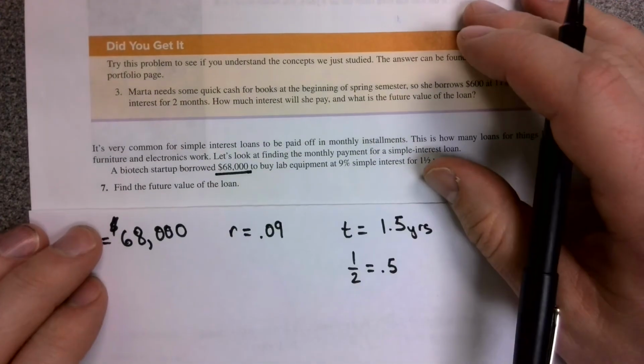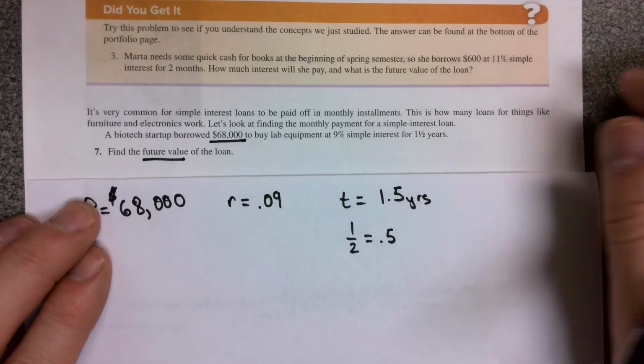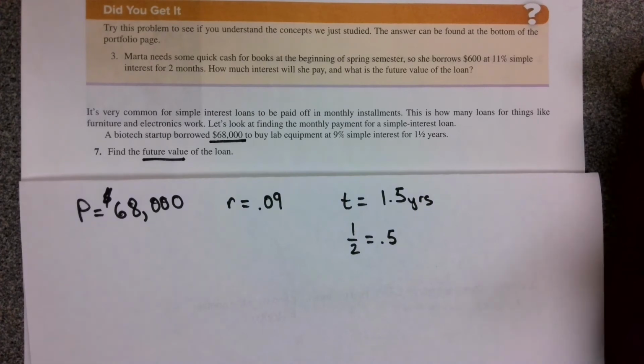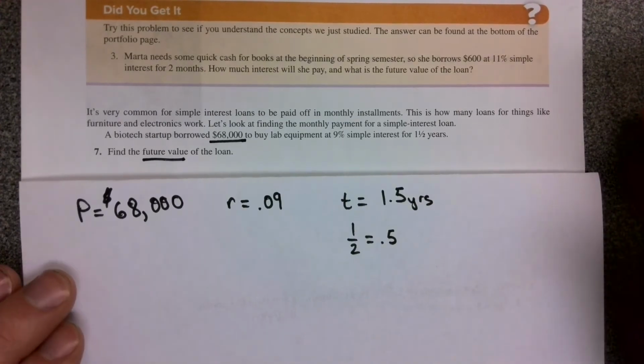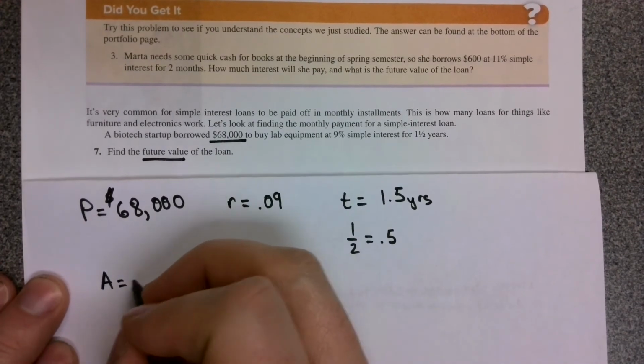So question 7 says, find the future value. Now notice they're not asking for the amount of interest, which is what we calculated in the previous problem, they're saying how much money is this company going to end up paying at the end of the loan. So future value is calculated by either of these two equations.